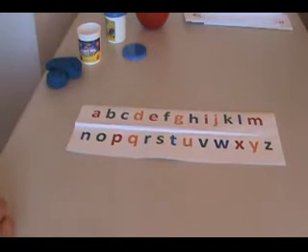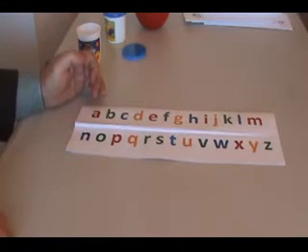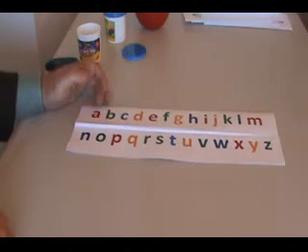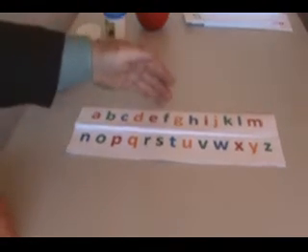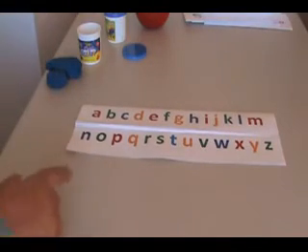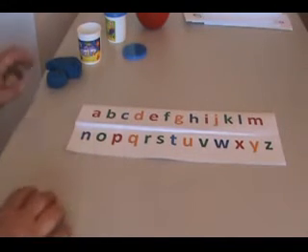And the game is, I'm going to give the child a letter, and the child is going to give me back the letters before and after. So if I say B, the child says A, C. If I say F, the child says G, H or E, G. If I say Q, child says P, R. If I say S, R, T.